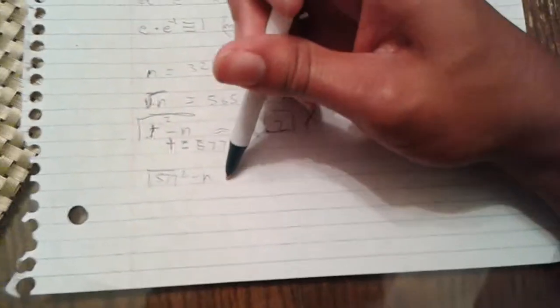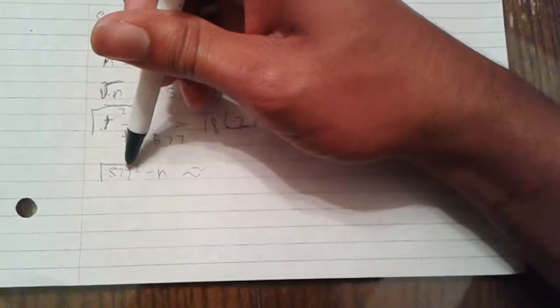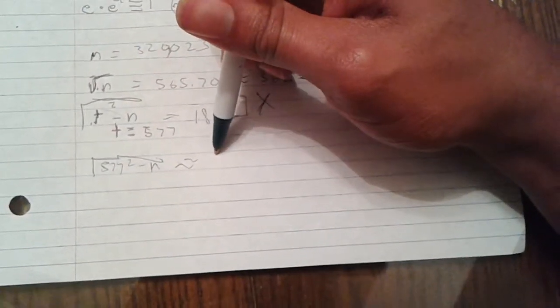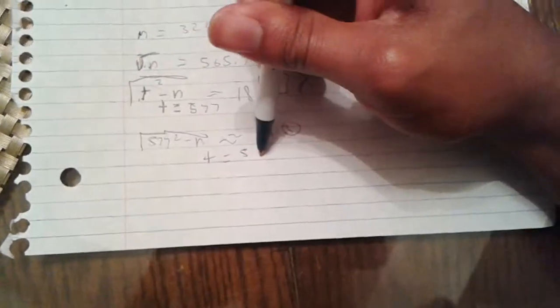Now t is going to be 567, so 567 squared minus n. And then I think that's approximately going to equal, remember this whole thing gets square rooted after, approximately 38.3, still a decimal, whatever. And we just add a 1 to it again. So now t is equal to 568.